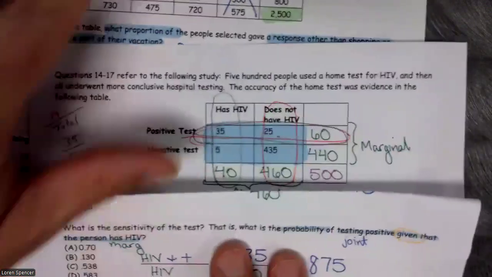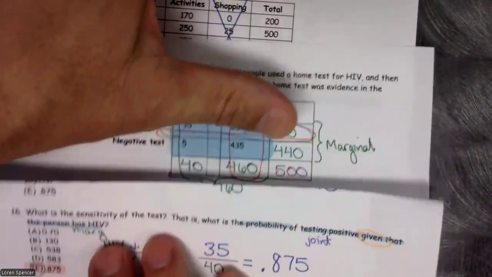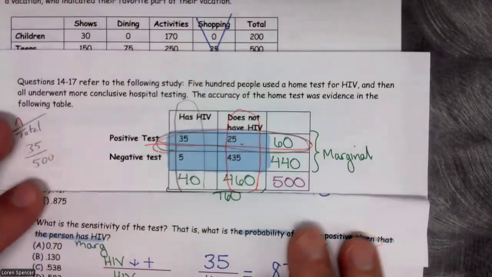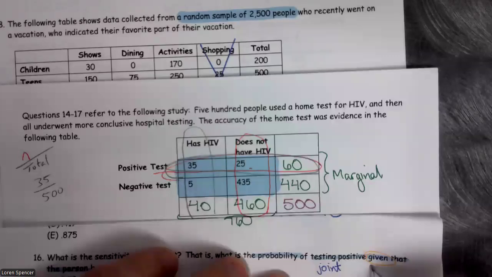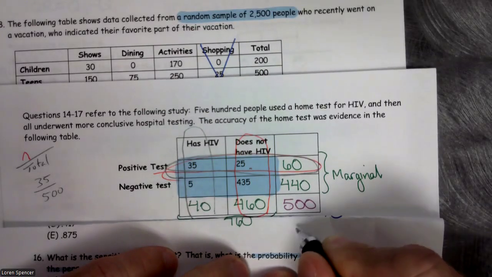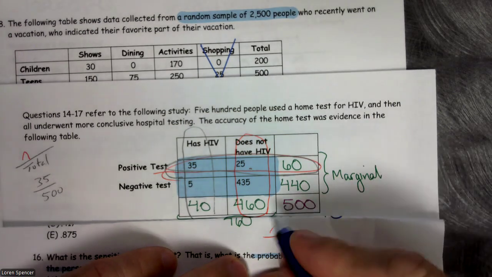All right, number 6. What is the probability of testing positive given that the person has HIV? Once again, there's that keyword given. Anytime it's given, it's intersection over given. Do this in blue.